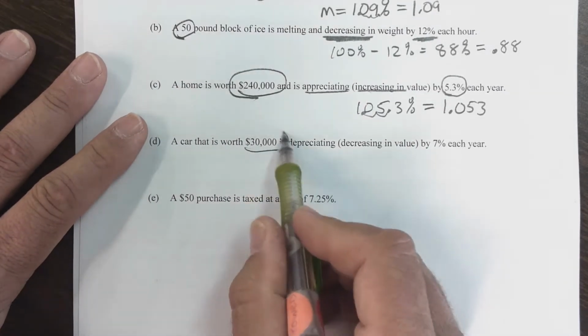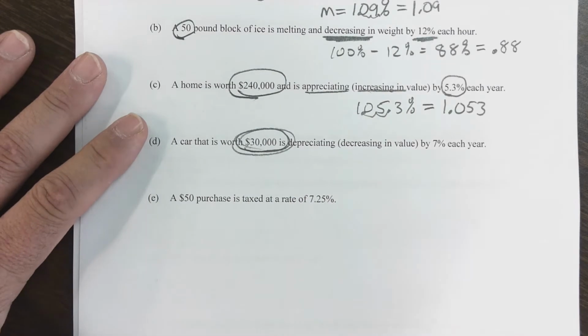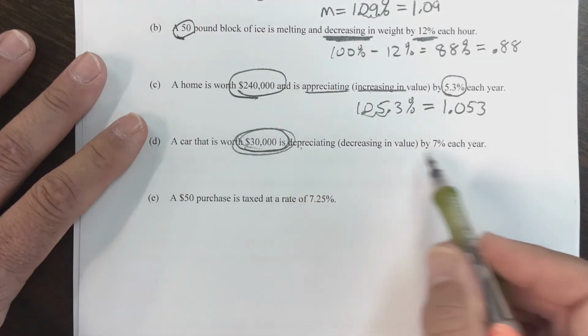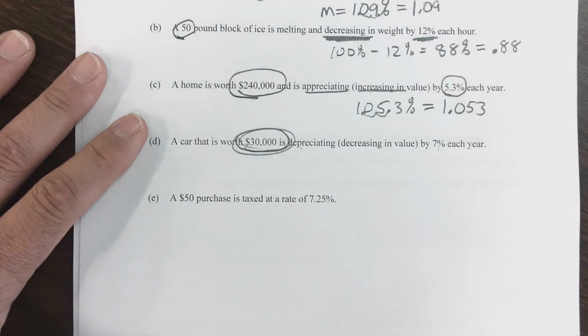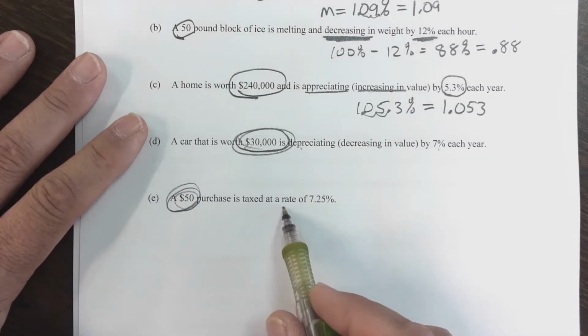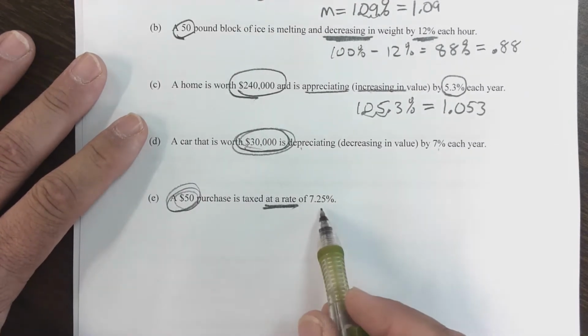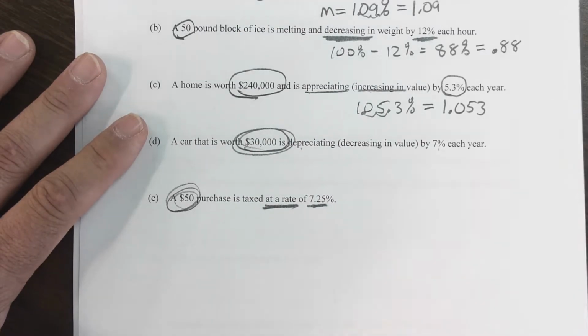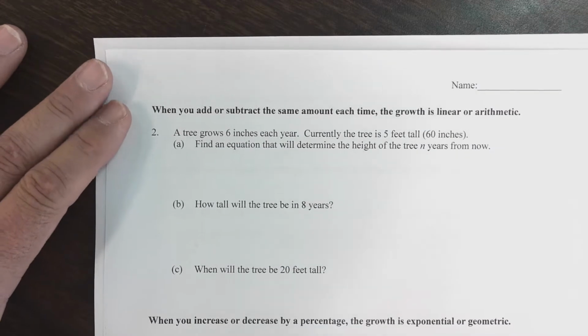A car is worth 30,000. It's depreciating, so you have to take 7 and subtract it from 100. Starting value. Tax rate means it's increasing, so you're adding this to 100 and then moving the decimal. That's a quick little review.